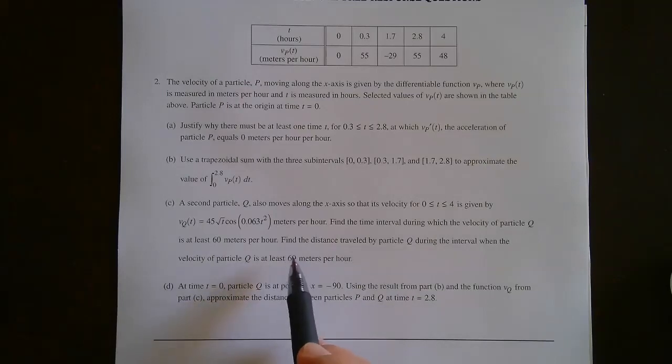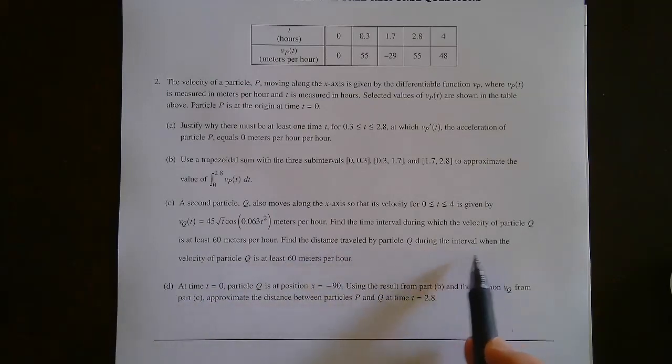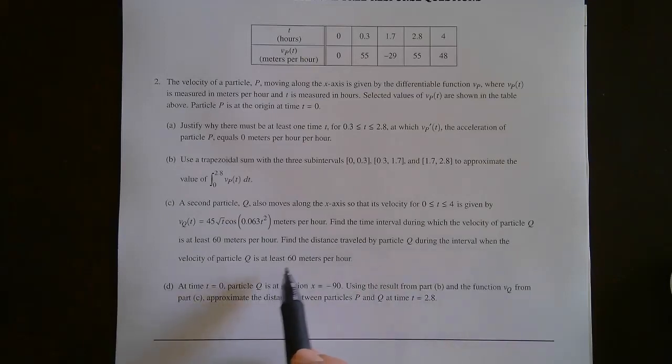And then the next thing is we want to find the distance traveled by particle Q during the interval when the velocity of the particle Q is at least 60 meters per hour. So we need those 2 time values because we're going to integrate between those. And to find the total distance traveled, we have to integrate the speed function, the absolute value of the velocity.